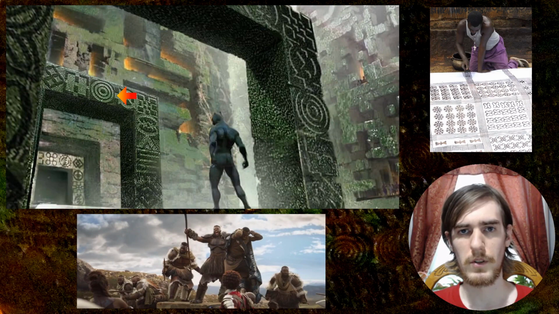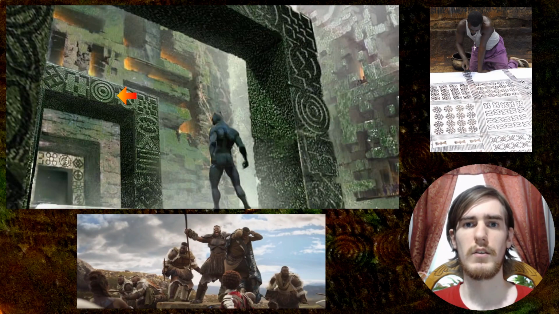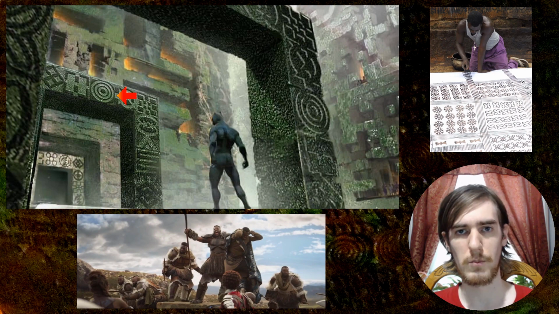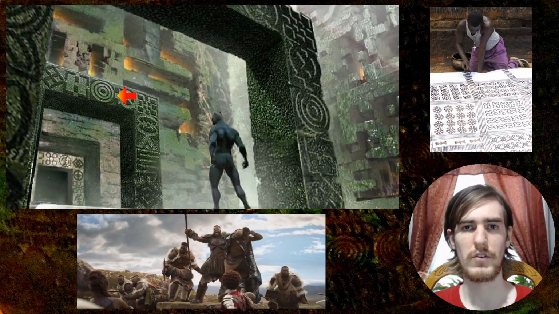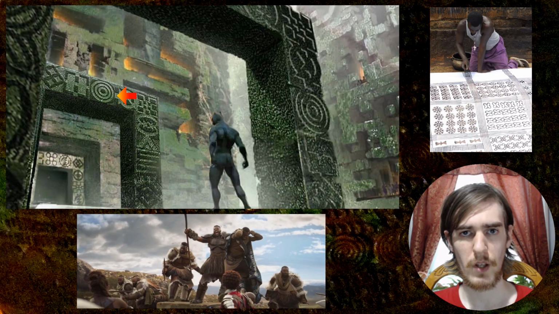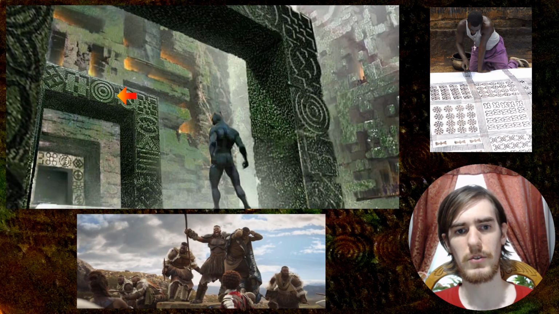Here's an important one. The Adinkrahene is the chief of the Adinkra symbols. It stands for greatness and leadership. And, as you might have noticed, it is also replicated right over here.